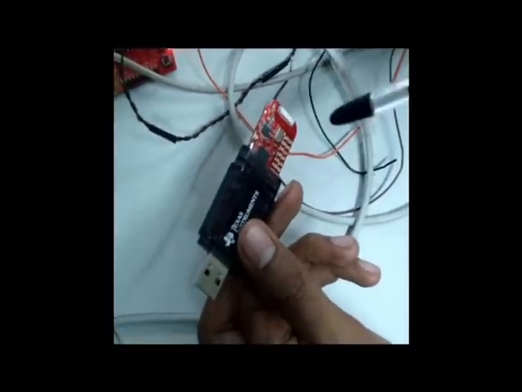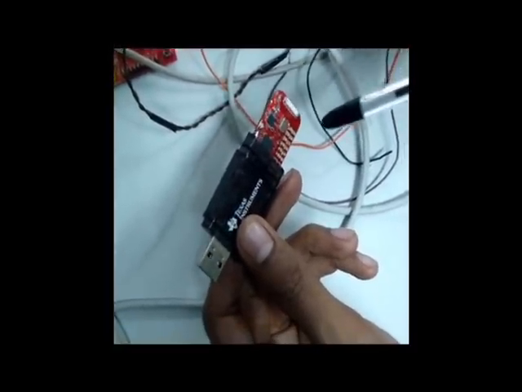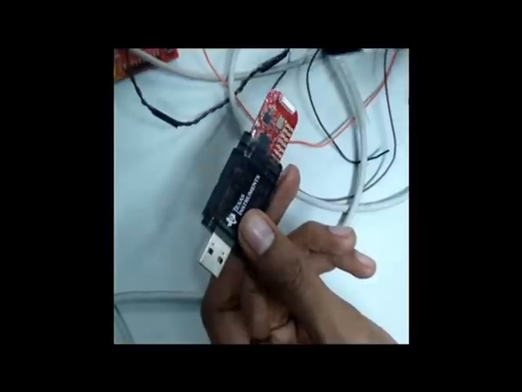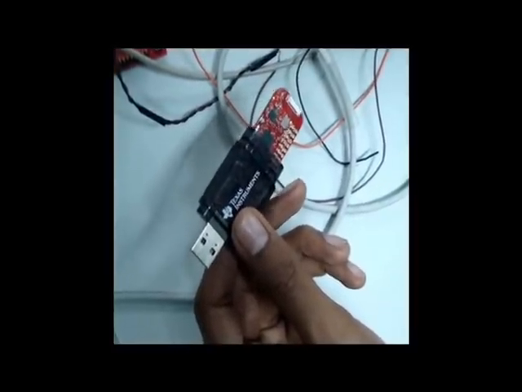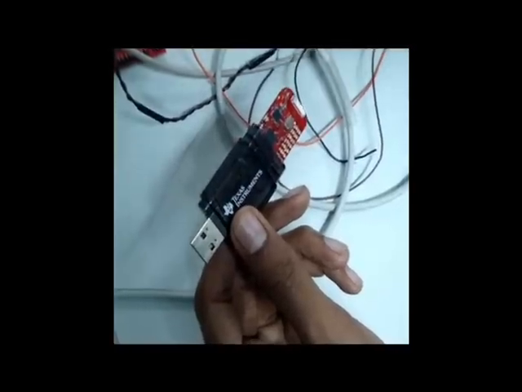Now coming to the receiver part, the receiver communicates with MATLAB serially at 9600 baud rate. It sends the sampled signals obtained to MATLAB, which uses a function to plot those signals and display the PPG waveform.